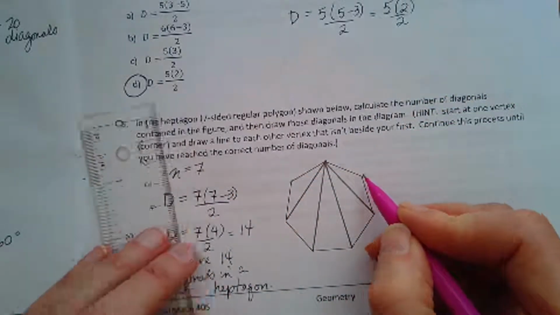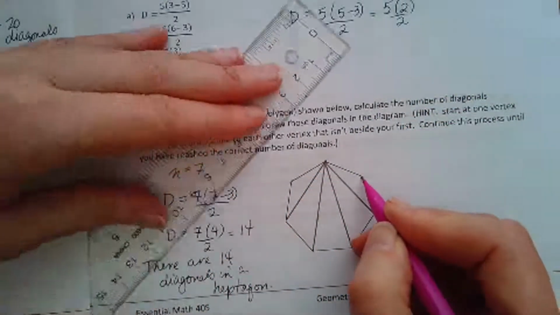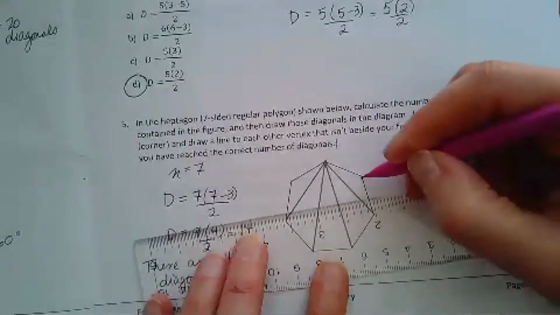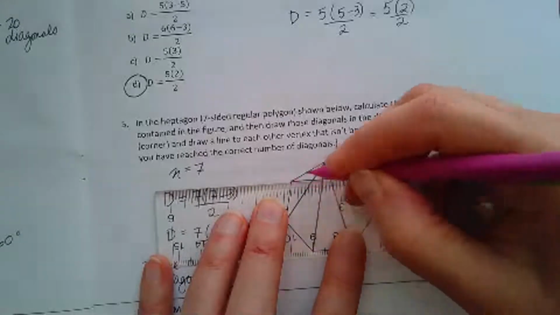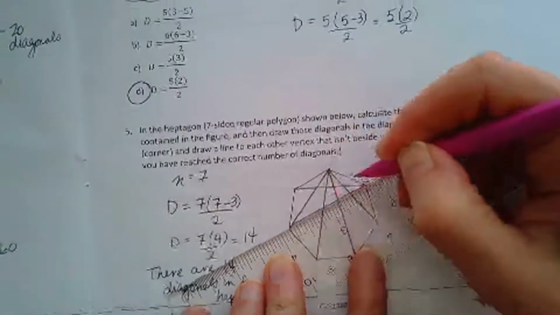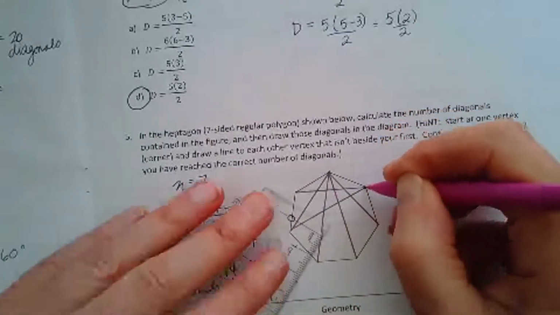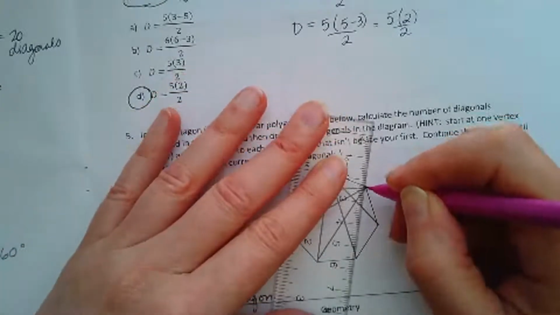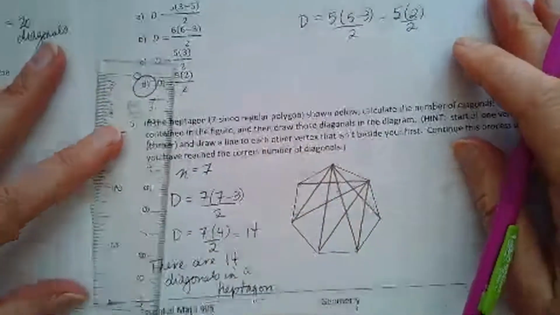Now I'm going to move here. I'm going clockwise. So I'm at 4. This one's already connected. So 5, 6, 7, 8. Okay, I'm at 8.